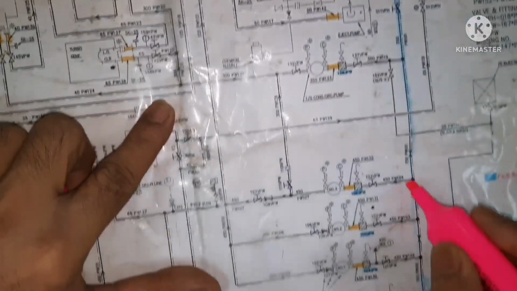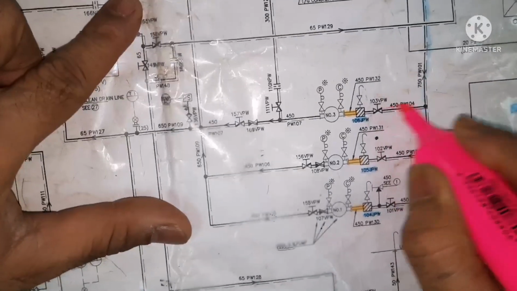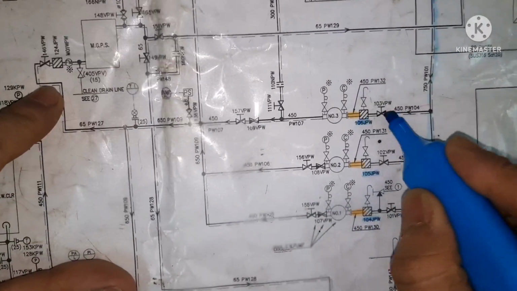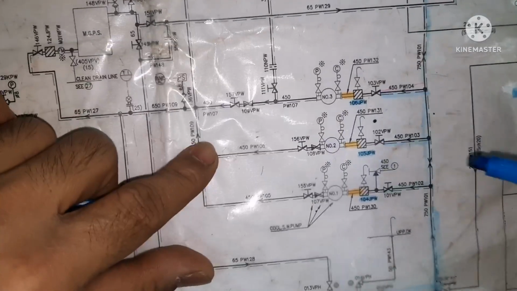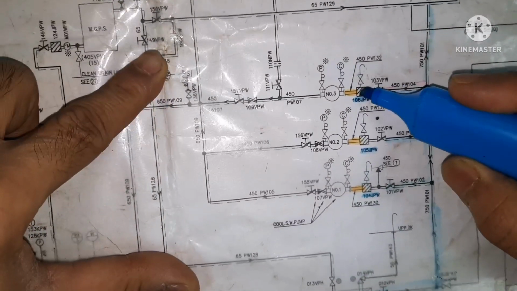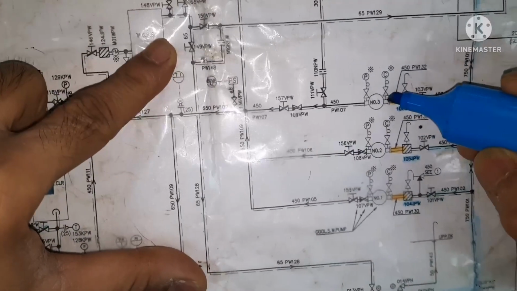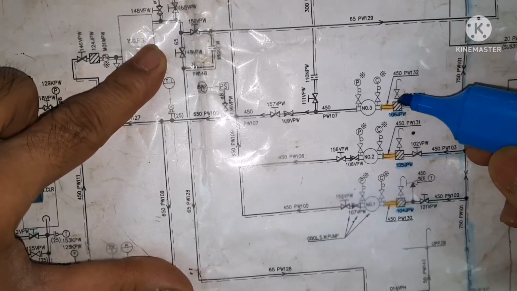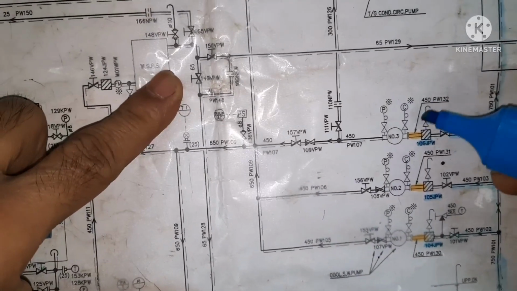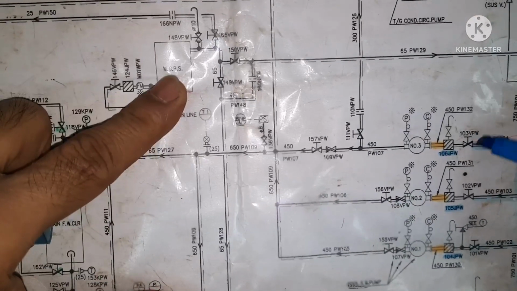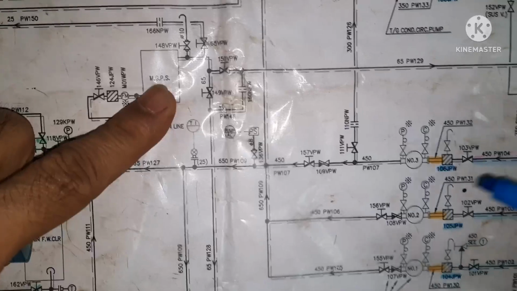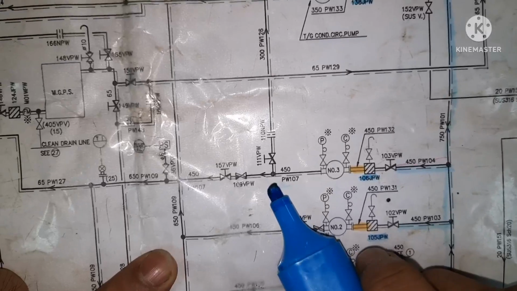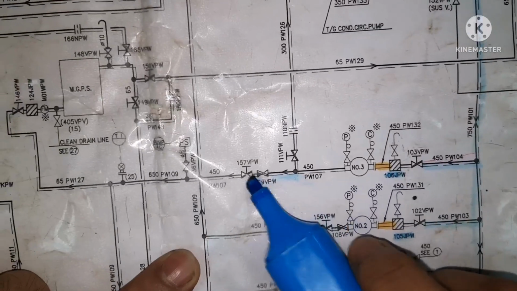For each and every pump, number 1, number 2, number 3, there are 3 valves. After that will be a filter, and after that is the pump. This pump will have 2 pressure gauges, one pressure gauge and the other a compound gauge. On this filter you will have a vent. This is the symbol for vent. And this is all valve number, this is the line number, and this is the pump number. And then the pump discharge. From here the pump is discharging to 2 sides.